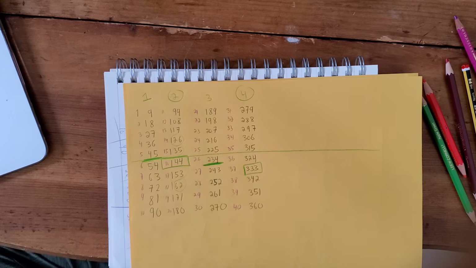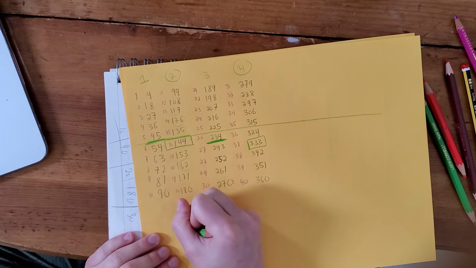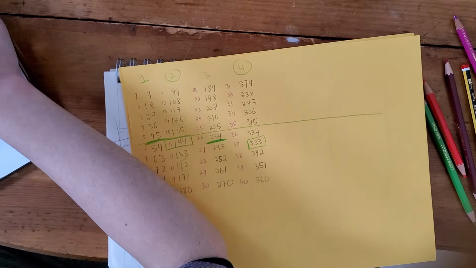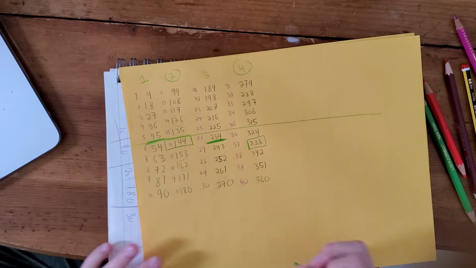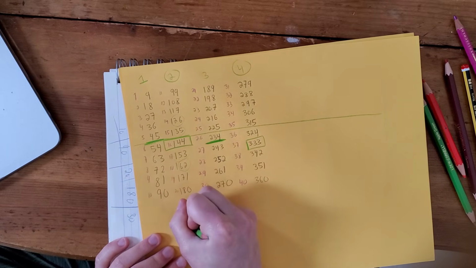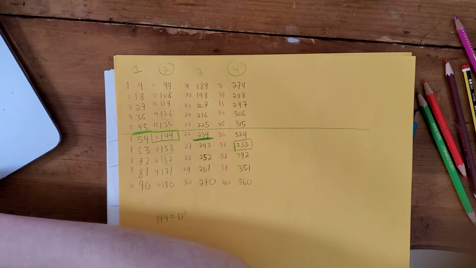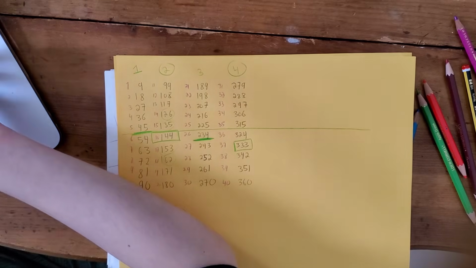But a 144, right? That's the same thing as a square, right? 144 is 12 squared, from what I remember. So 144 equals 12 squared. What about 133? Is that a square?